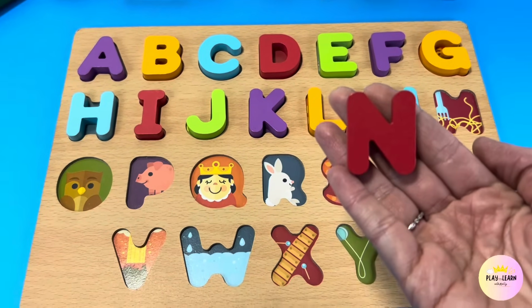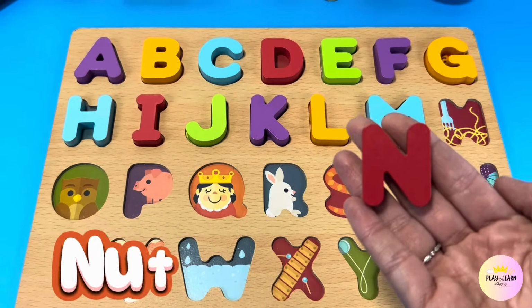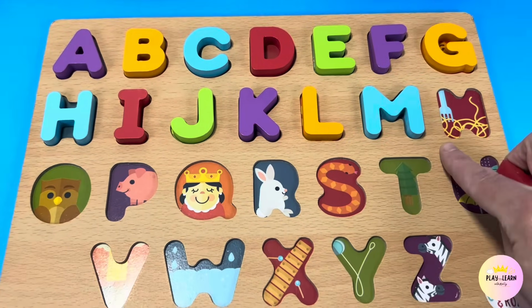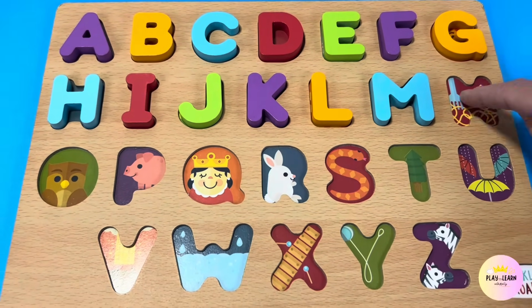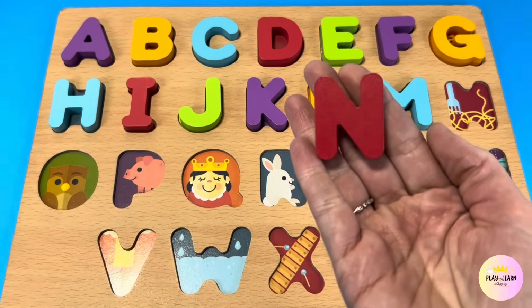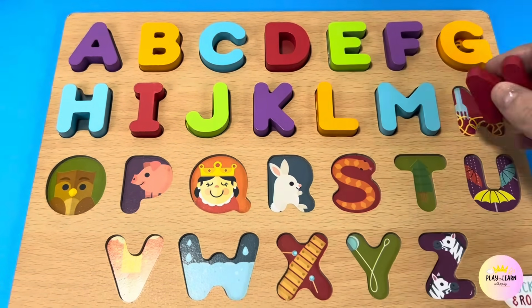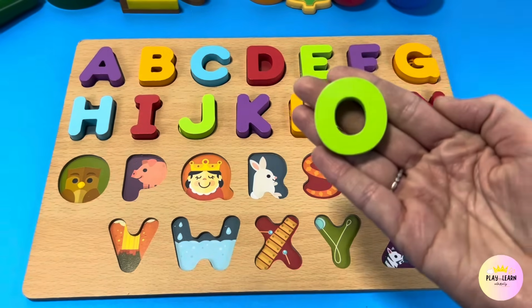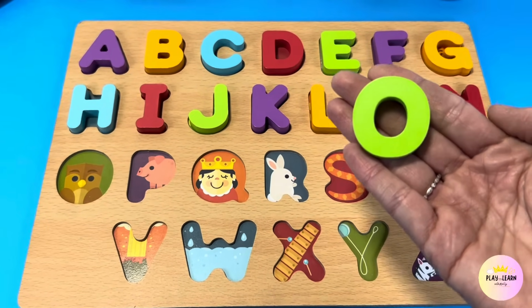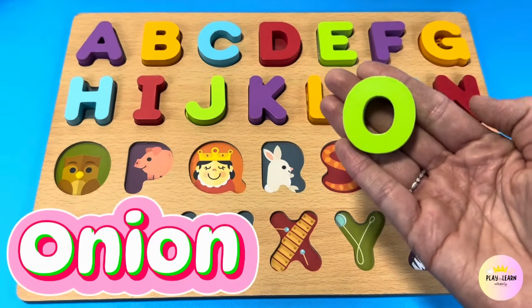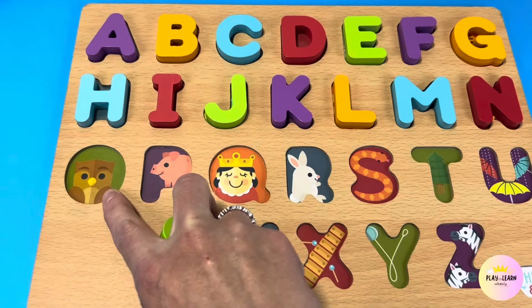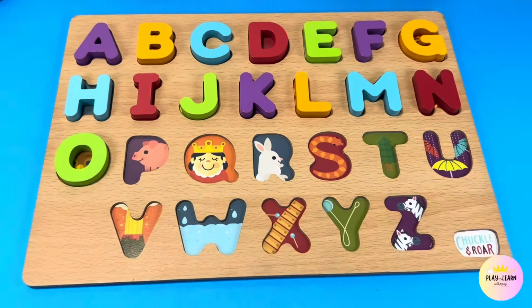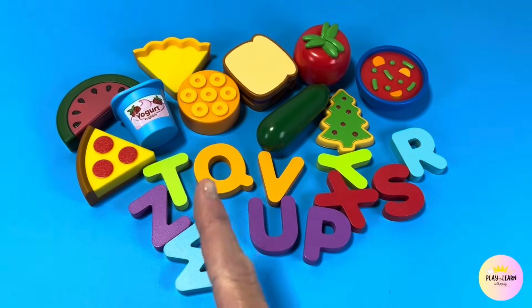Our letter N was for nut. Nut. N is also for noodles. Noodles are also a really yummy food. N is for noodles and nut. Next we found the O. Our O was for onion. And O is for owl. There's our O.